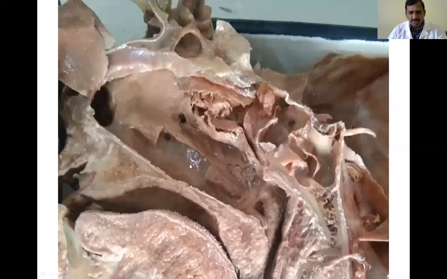Next, if you remove the concha, then you can see the openings of the different sinuses. Here, this is the inferior nasal concha. After removing this one, this is the opening of the nasolacrimal duct. The nasolacrimal duct opens into the inferior meatus.